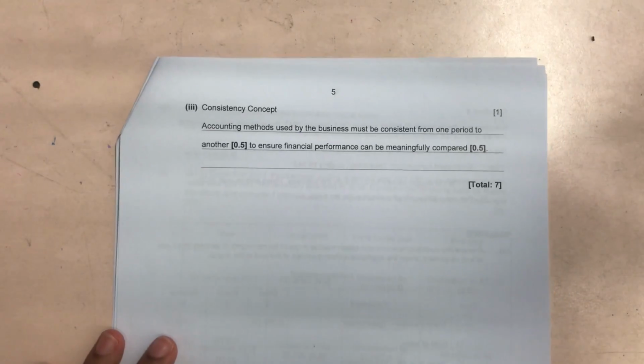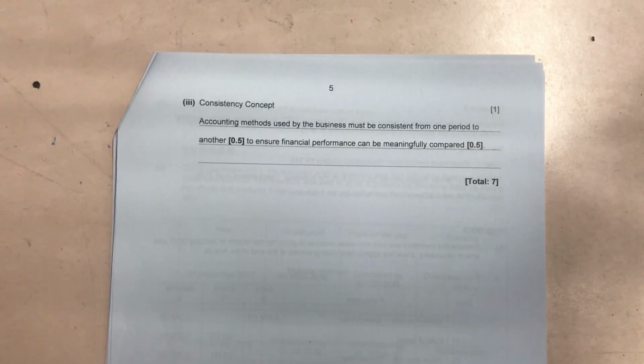The last question is to explain consistency concept. This refers to the accounting methods used by the business must be consistent from one period to another. Why? Because we have to ensure that financial performance can be compared meaningfully.